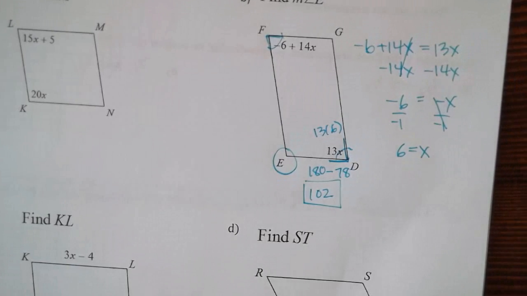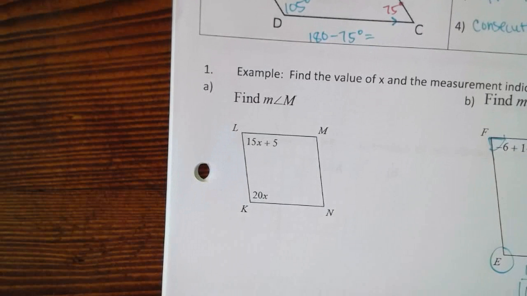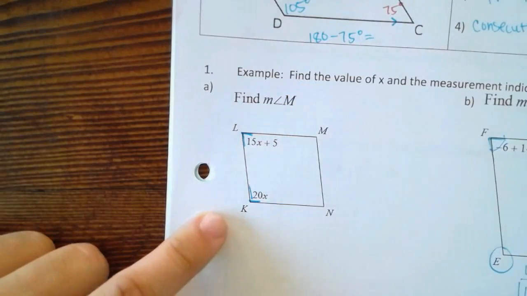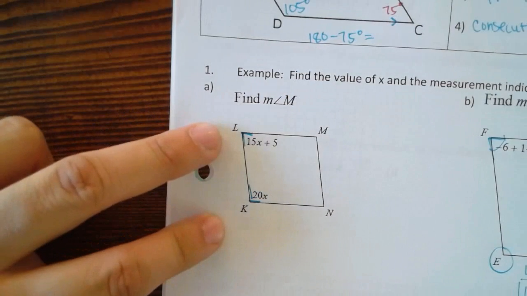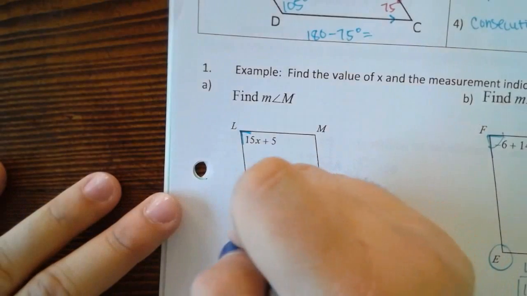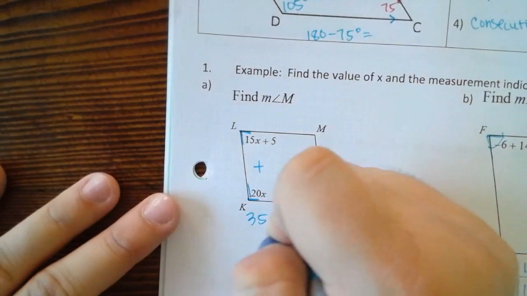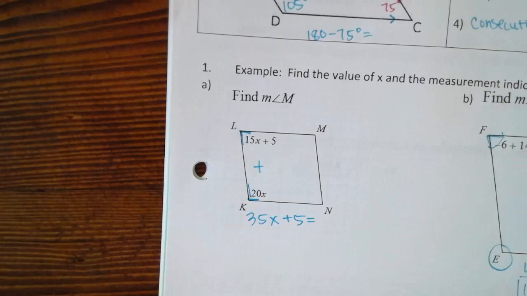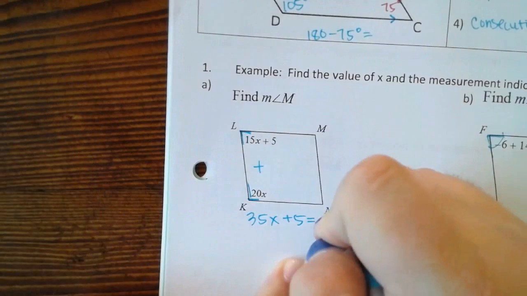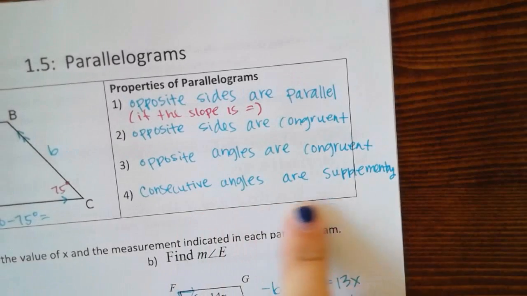Yes? We sure would. Even just looking at the picture, if you don't remember the fourth rule, that consecutive angles are supplementary, this looks acute. This looks obtuse. Do they look equal? No. So I'm not going to set them equal. I'm going to add them together. When I add them together, what do I get? 35x plus 5. Is that okay? I'm going to add them together, and I'm going to set it equal to 180. Why? Because consecutive angles are supplementary.